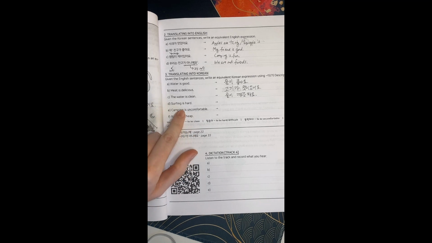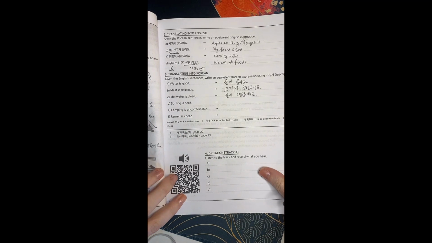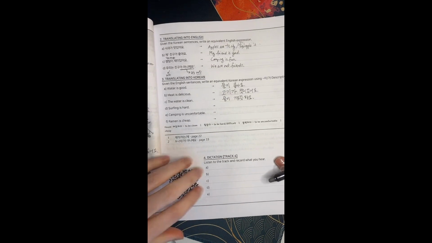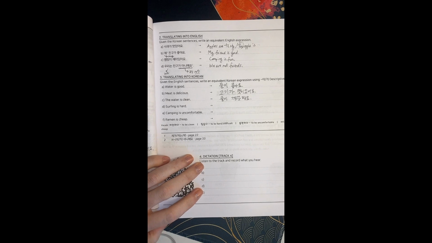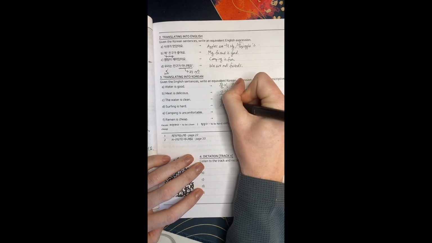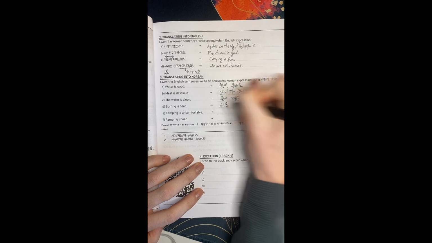And now we have surfing is hard. Surfing is hard. How do we say this? We had the noun surfing on the previous page, if you remember. If you don't, that's quite all right. You can always go back and look if you have this book. But surfing in Korean is 서핑. 서핑.